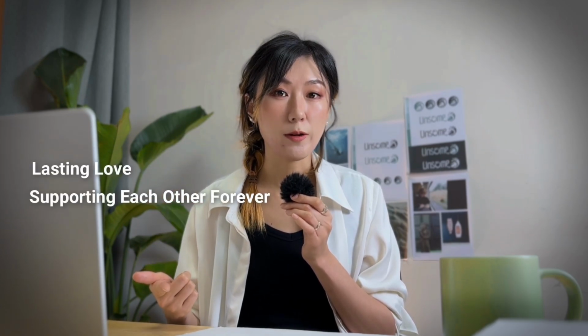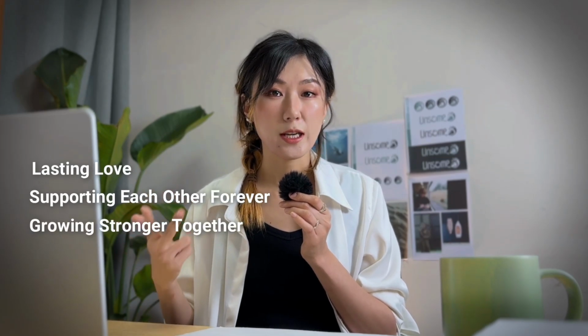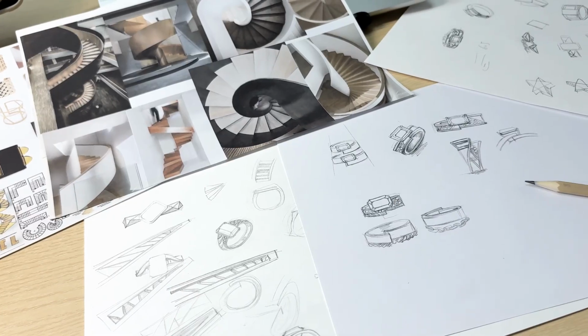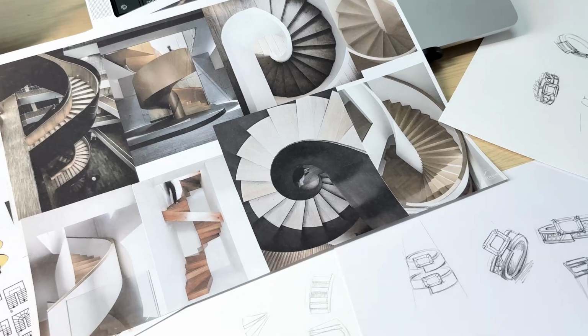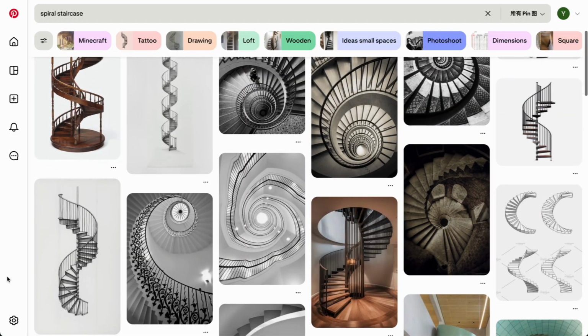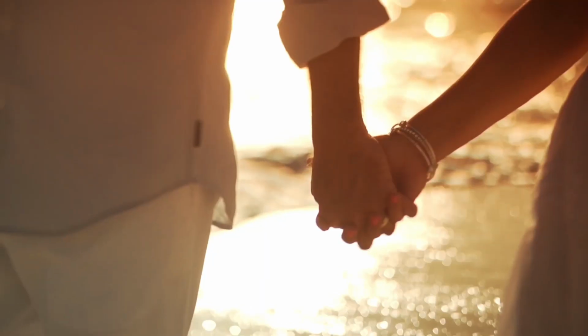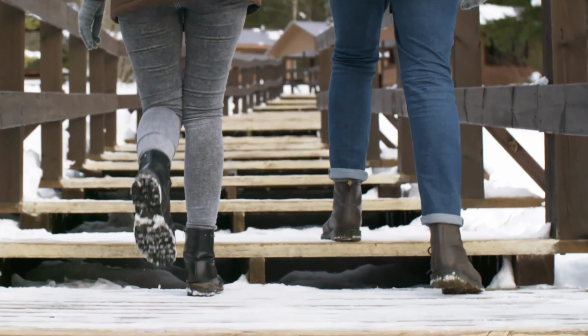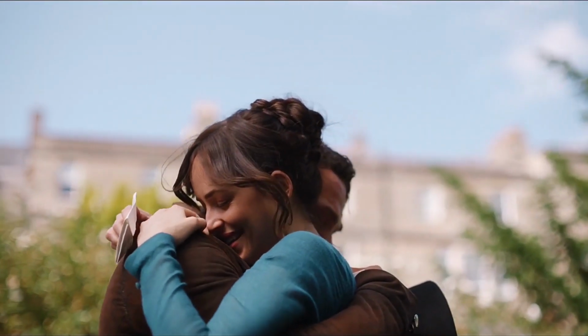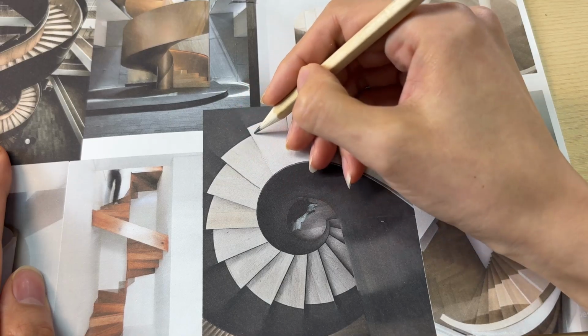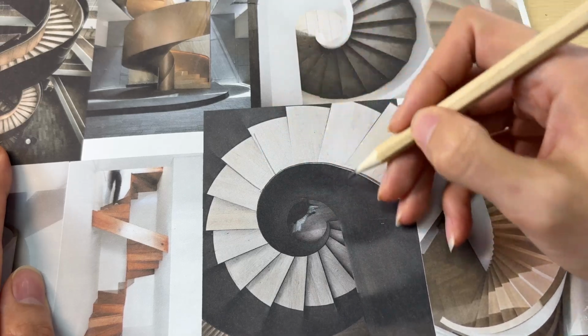For couple rings, meaning is always important. Usually, clients want something symbolic, like lasting love, supporting each other forever, growing stronger together. So for this design, I developed the theme of a spiral upward movement, inspired by a spiral staircase. It represents growth, moving upward step by step, and becoming better together over time. It also gave me a strong visual element for the physical design itself.